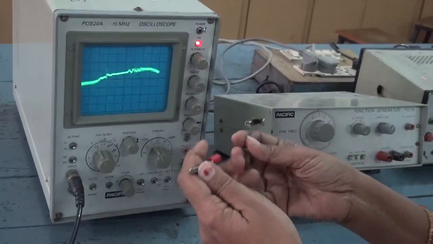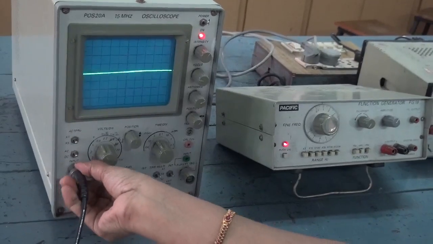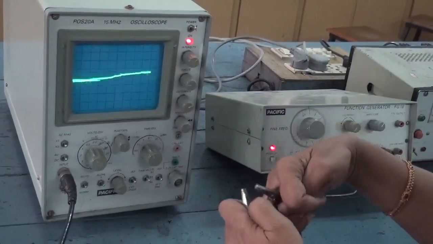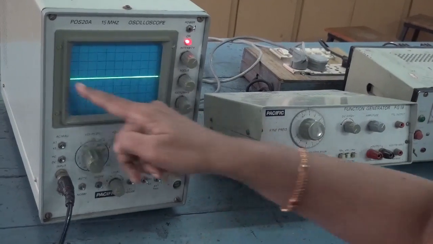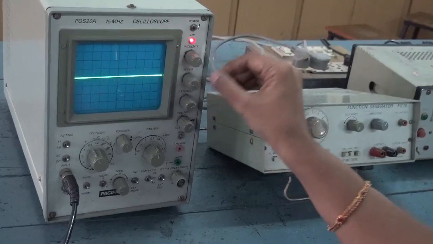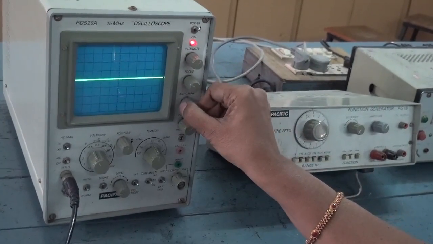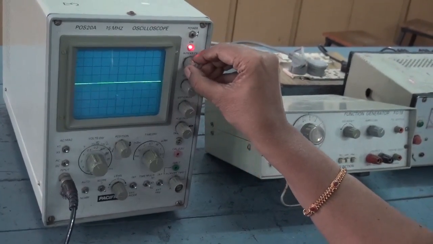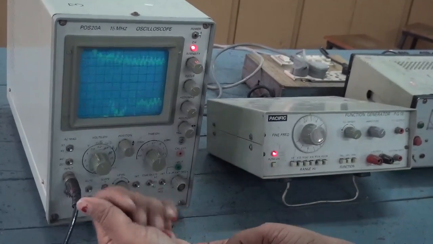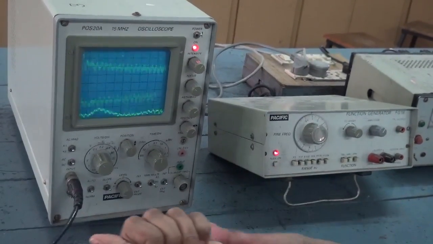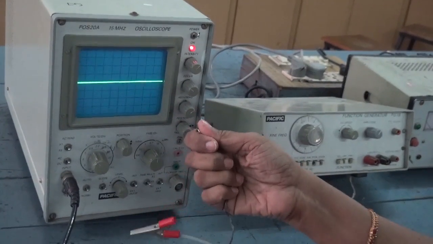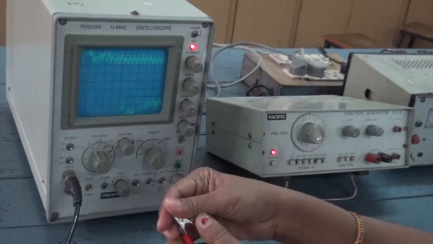Now you have two terminals here. These are called the Y plates or the vertical plates. Short the two terminals together. You can see a horizontal line. Now you can adjust the intensity, focusing, astigmatism, all that till you get a sharp, clear line. Now if I hold only this, there is a lot of disturbance, and if I touch only this, there is no disturbance. The one that doesn't give you disturbance is the negative terminal, and this is the positive terminal.